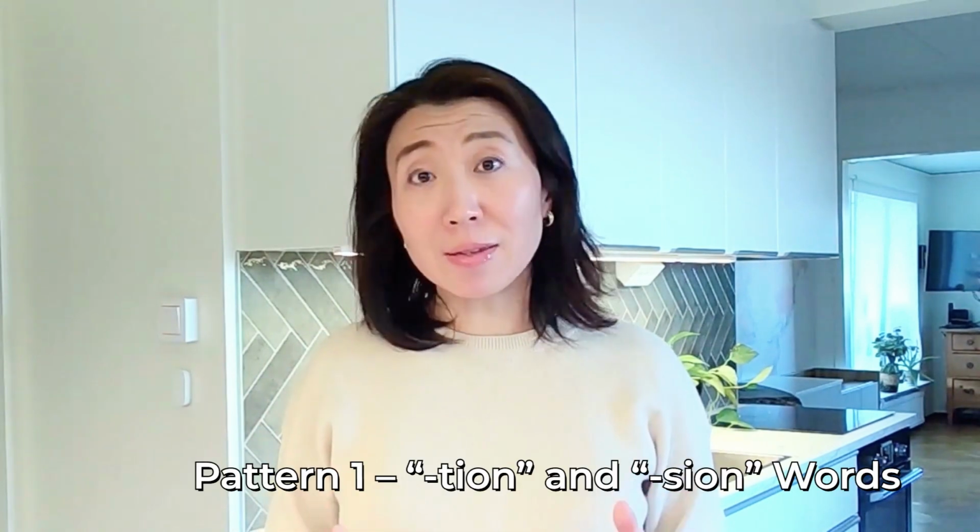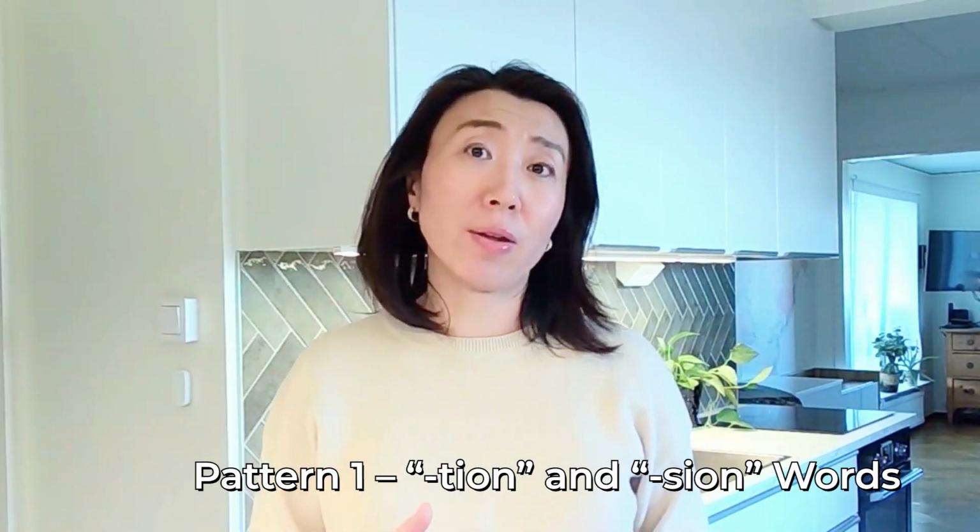Now let's look at these patterns that make Swedish vocabulary much easier for English speakers. The first pattern is words ending tion or sion. These are often identical or very similar to their English equivalents. I've just given you a couple of examples, like information and organization. There are many more words like that. For example, presentation, passion. If you already speak English, many of these words are immediately understandable. That means you can build vocabulary much faster.